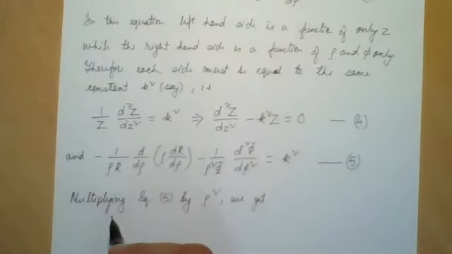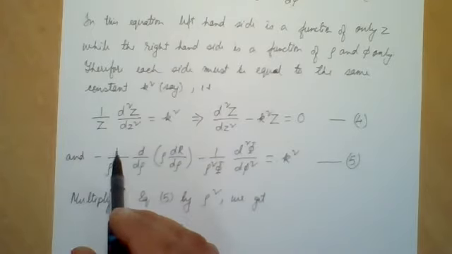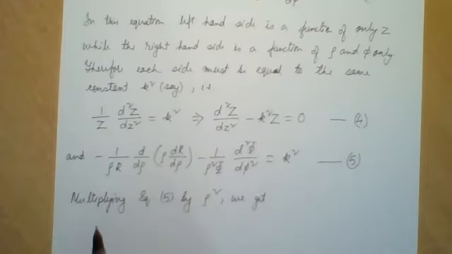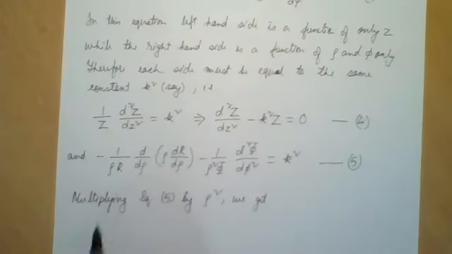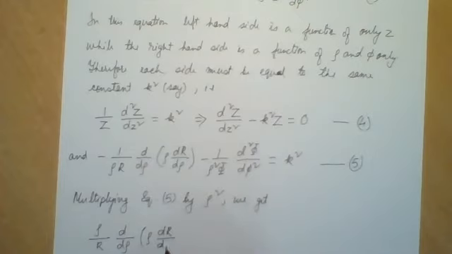rho square by rho, so this will be rho by R d by d rho of dR by d rho.